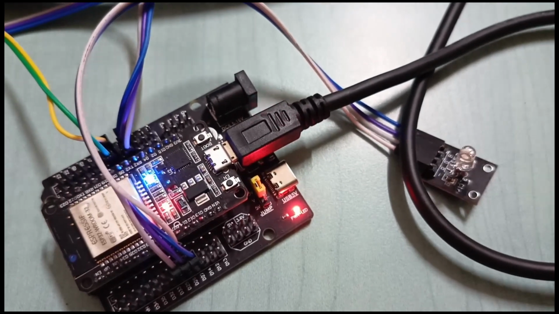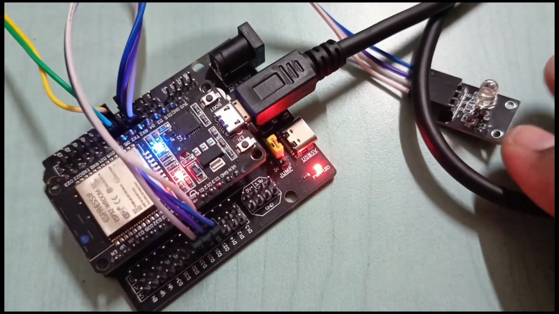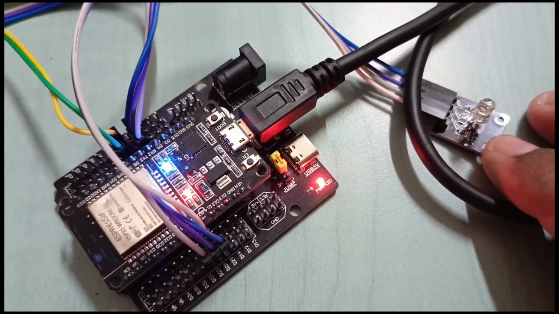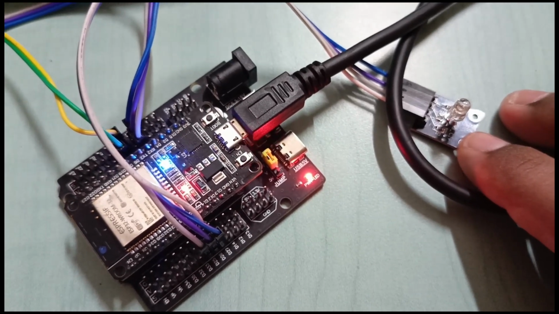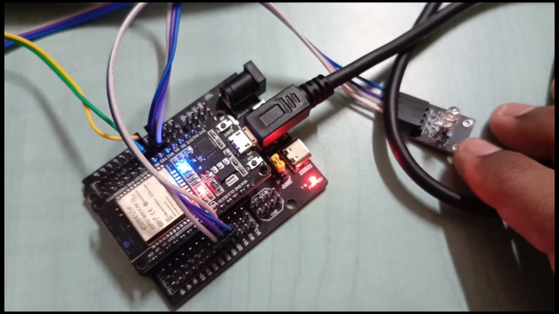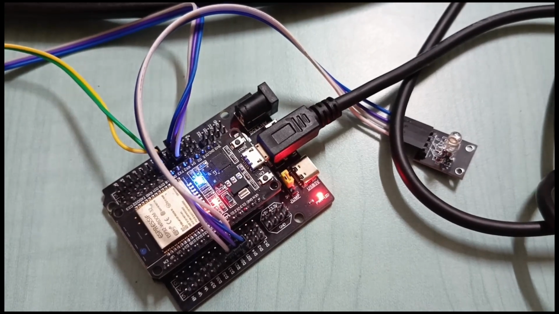So it will turn on the red traffic light, then the green traffic light, then the yellow traffic light, and then again cycle through red. Let's just see the demo.